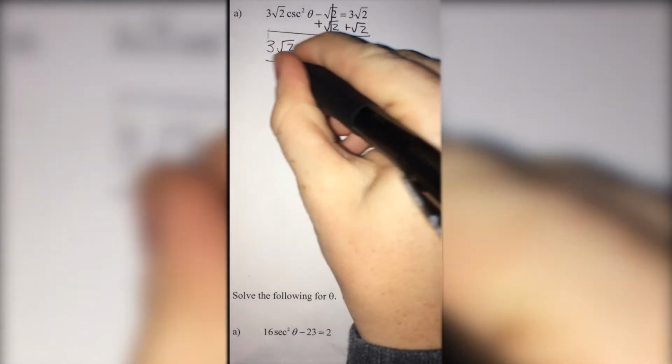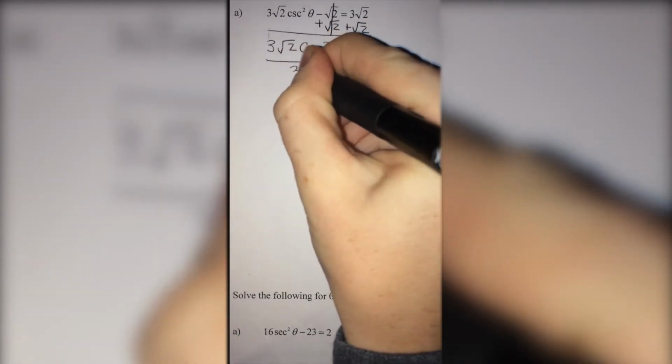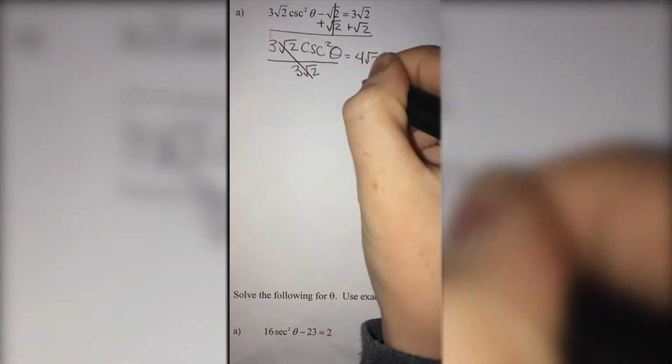First, add root 2 to both sides of the equation. Then, divide both sides of the equation by 3 root 2.